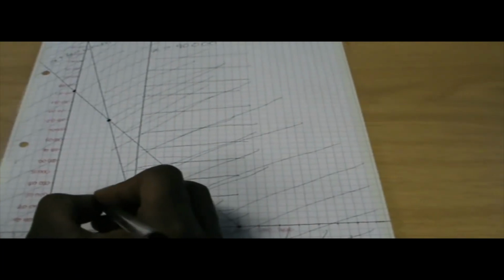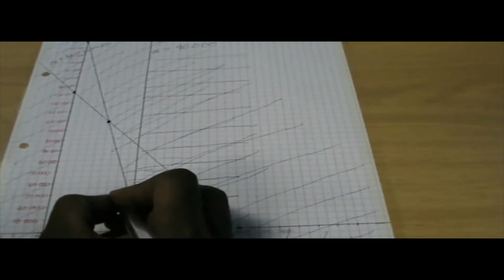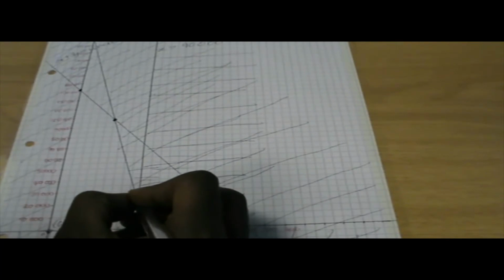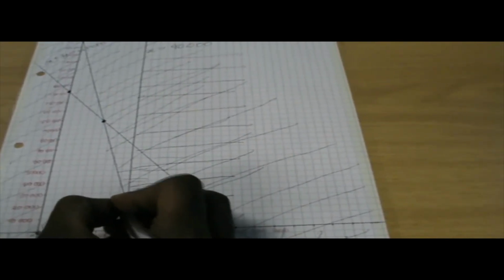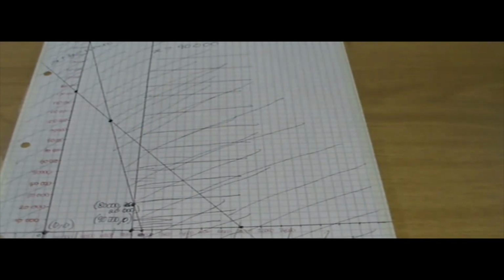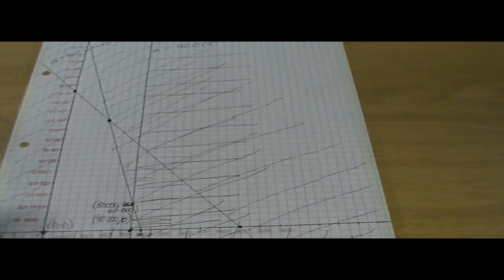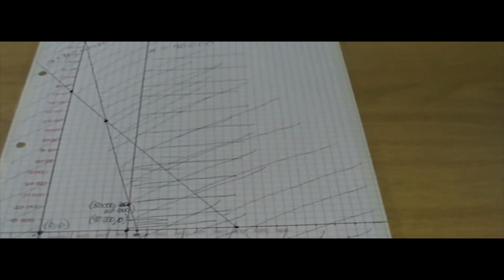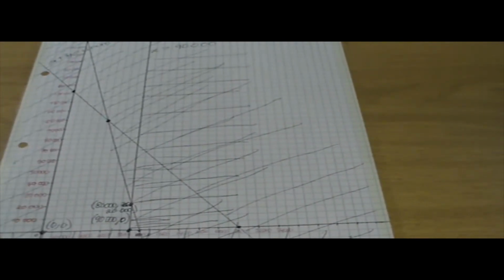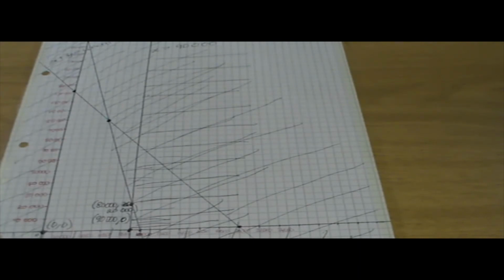Okay, so that's 80,000, 20,000. Okay, let me just write it underneath. Okay, so when you are actually working this out, you don't have to actually label what those points of interception are on the graph. You can do it with your working or on a separate piece of paper. Here I'm just showing you how to read the graph basically.